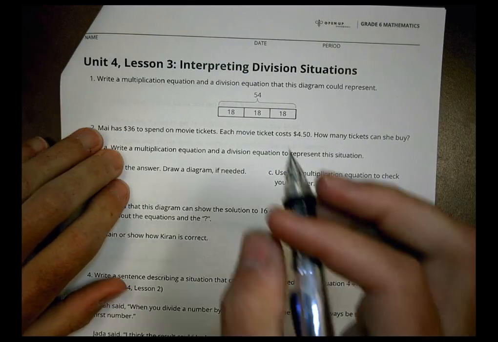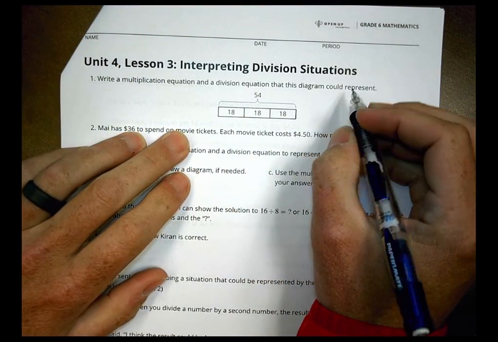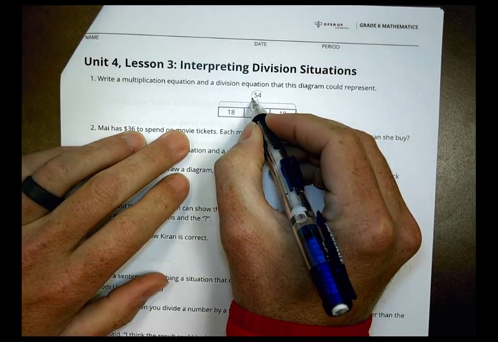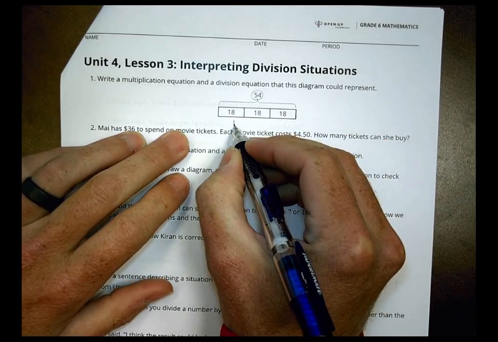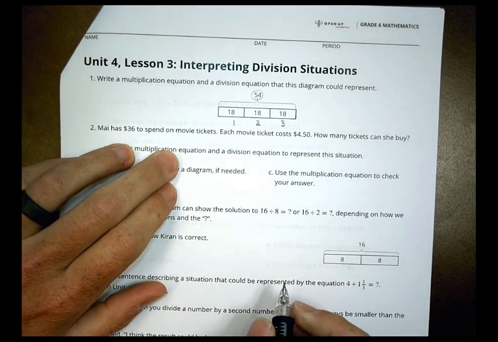All right, homework time. It says write a multiplication equation and a division equation that this diagram could represent. So we have 54 of something in total, and we can see that there are going to be 3 groups of them, and each group has 18 inside of it.